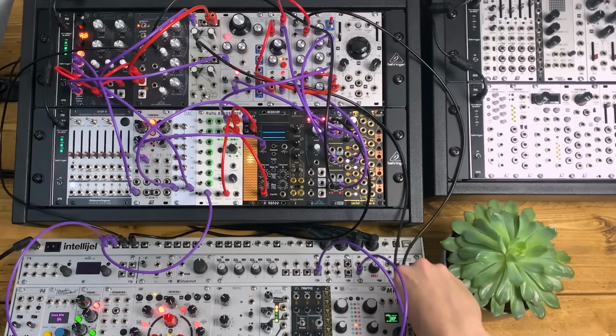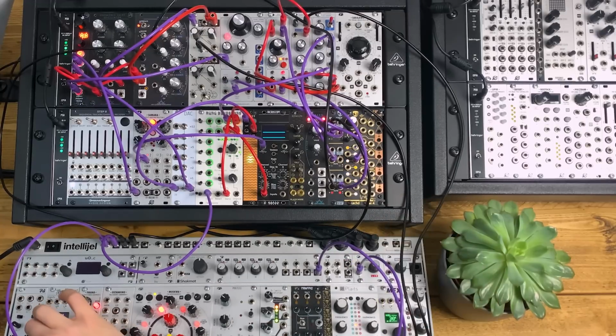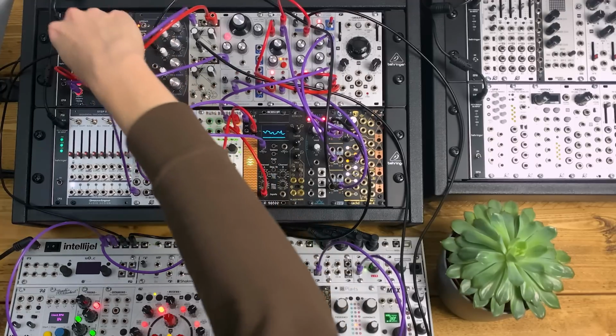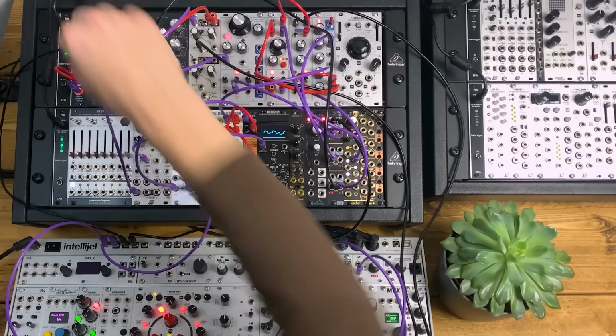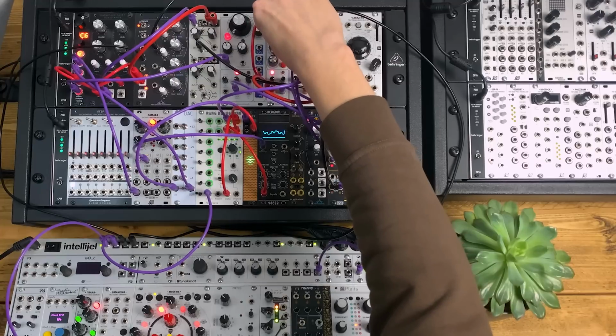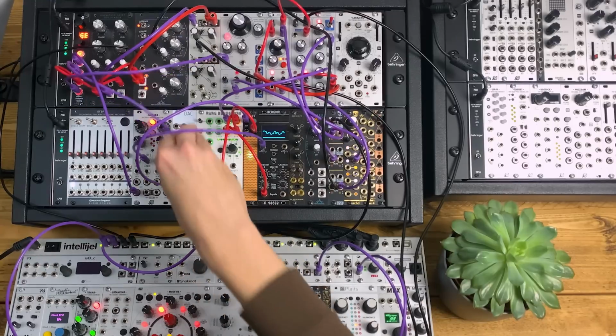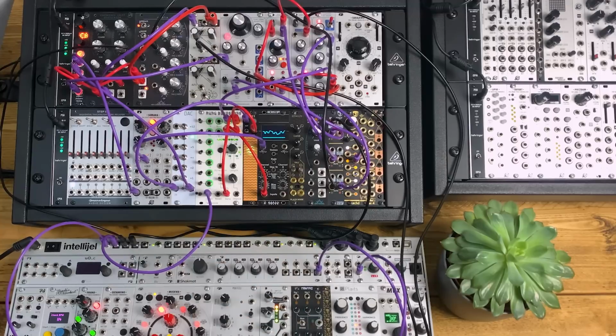So let's try layering these. Let's start off with the harmonic shift oscillator voice, and I'm going to bring in a kick drum underneath it as well. And let's fade in the other voice. So they interplay together really well. I can use the DAC to bring that second voice into a higher range.